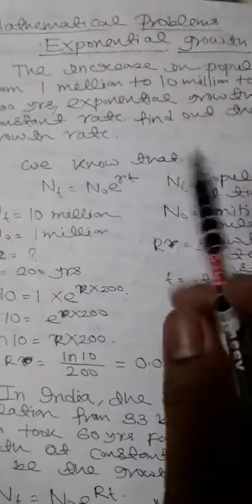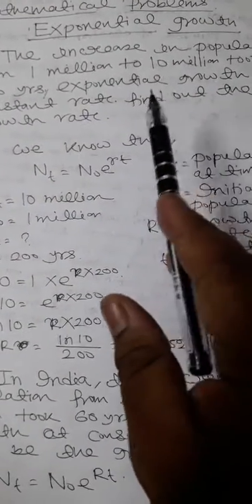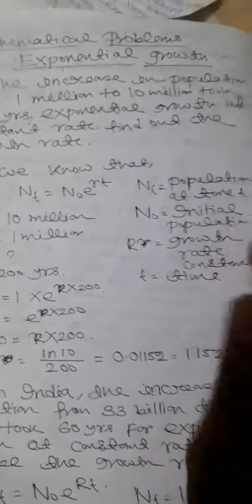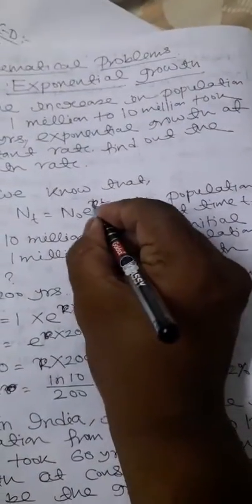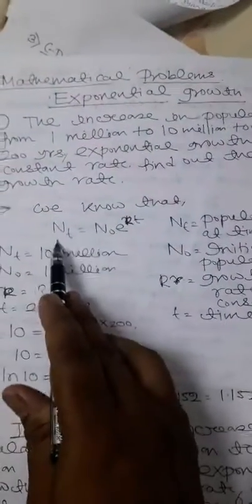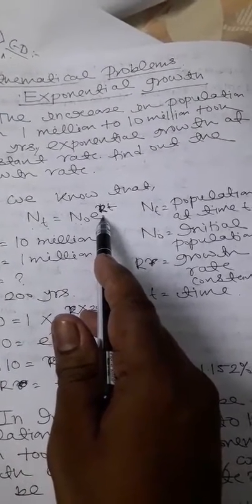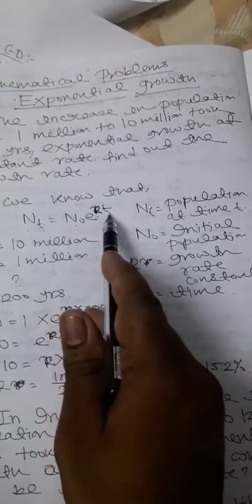And next I am going to discuss the mathematical problem on exponential growth, and the formula is Nt equal to N0 e to the power Rt. Okay, and Nt is the population at time t, N0 is the initial population, R is the exponential growth constant, and t is the time.